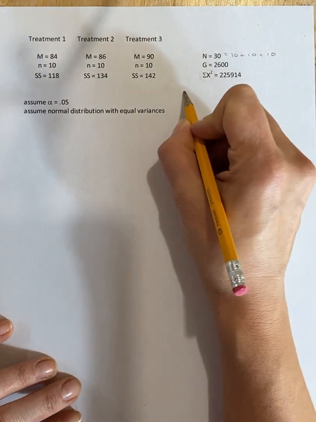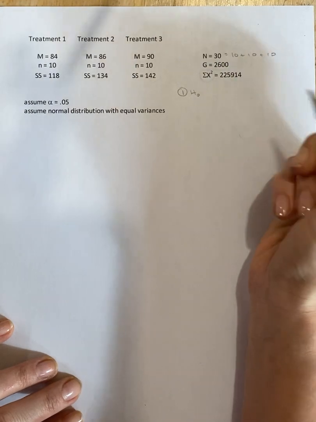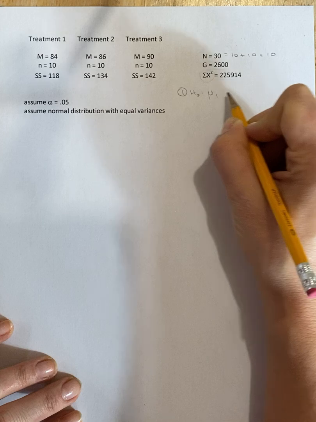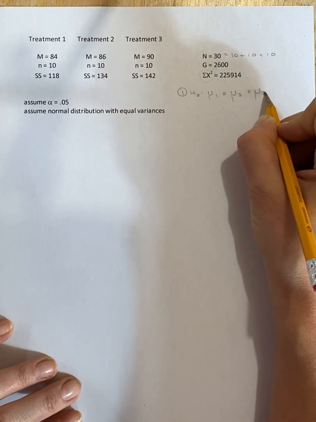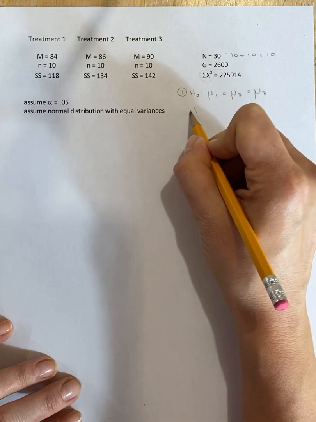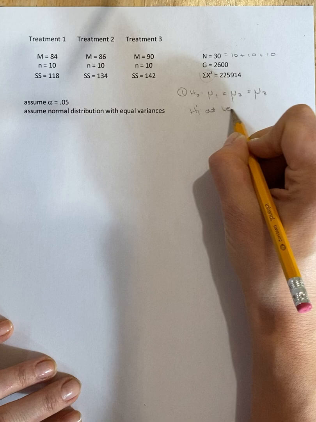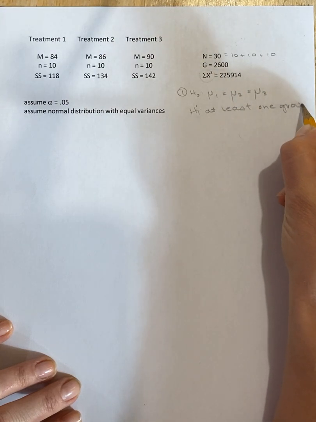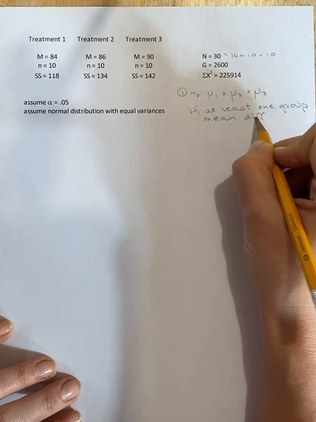So the first step of the hypothesis testing procedure is our hypotheses. The null is that the groups are all the same, that group 1 equals group 2 equals group 3, and the alternative is at least one group mean differs.